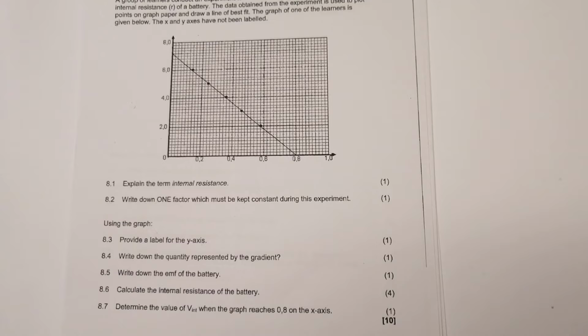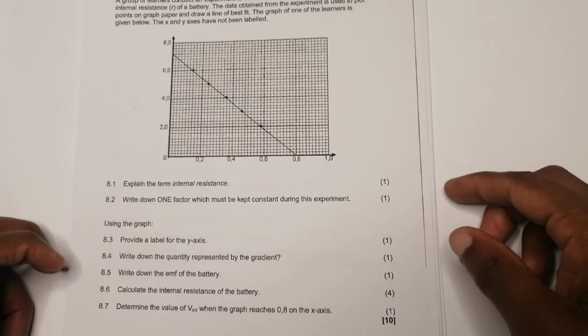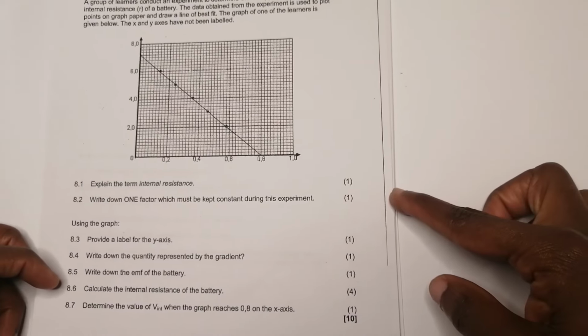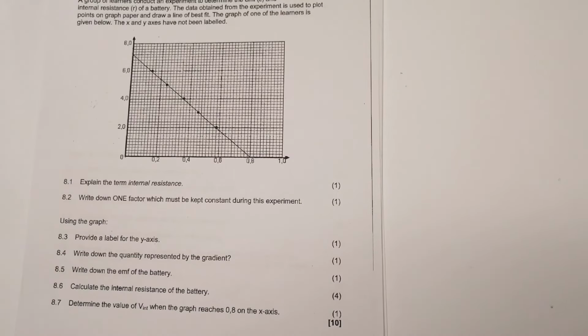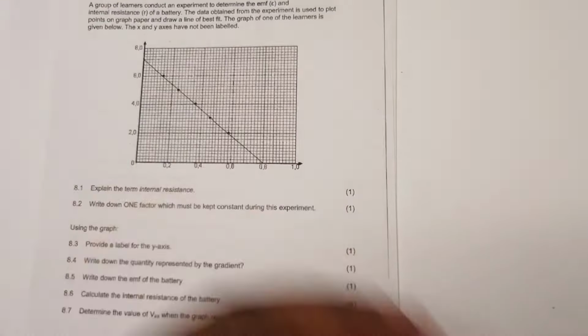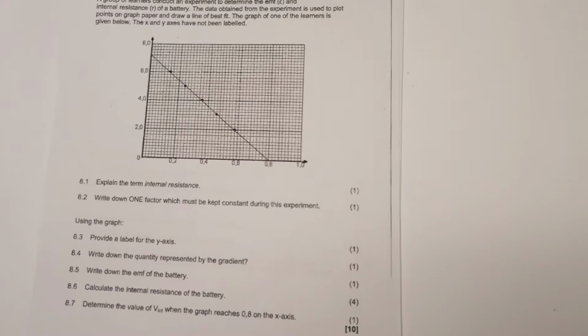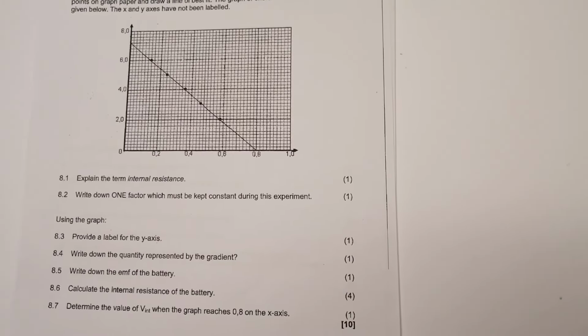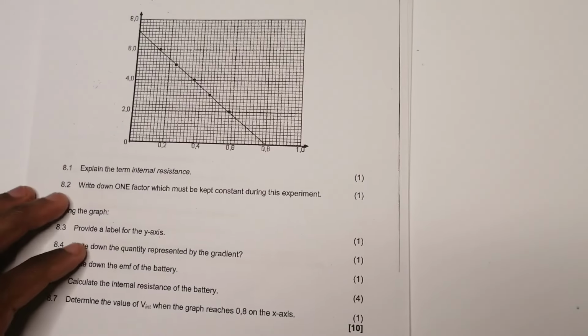And then they say write down the quantity represented by the gradient. That's what we said previously: the gradient represents the internal resistance. And look at what they deliberately do. They say write down the EMF of the battery. So that's the part. I want to get this drawing somewhat closer so that you all can see it. I'm just going to zoom in a little bit on it so that you can see it there.